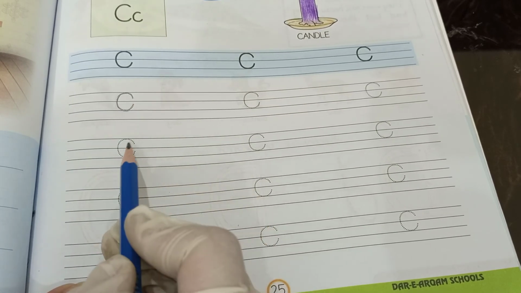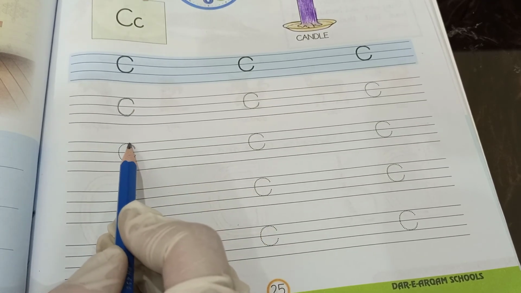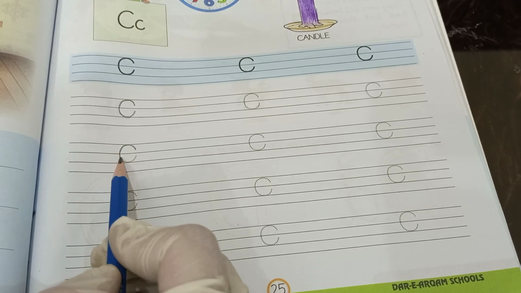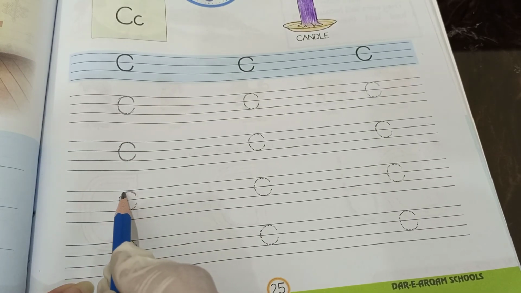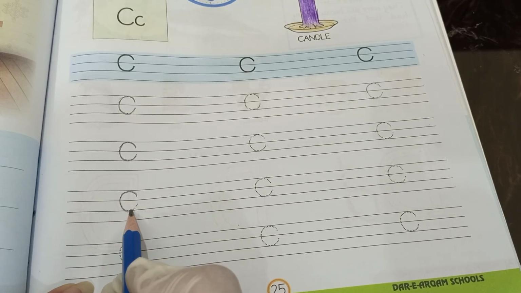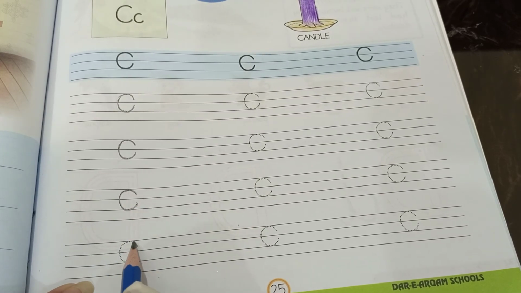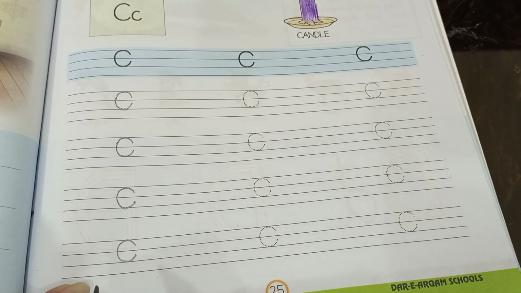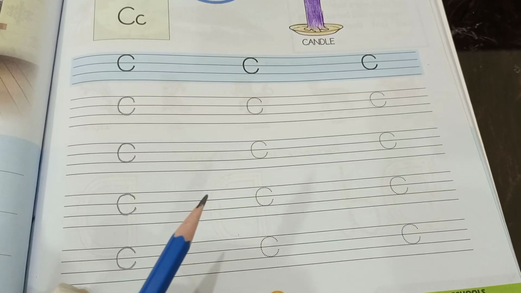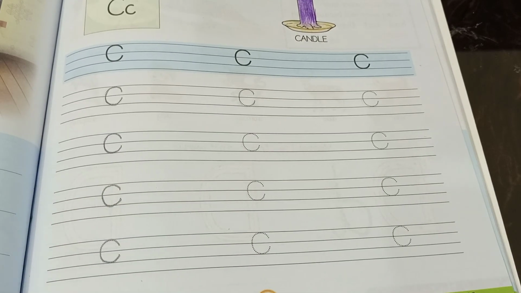ठीक है. सी का जस्ट वन स्टेप ही है, एक ही स्टेप में ये राइट होके एंड हो जाता है लाइक दिस. दिस इज द ओनली वन स्टेप ऑफ सी लाइक दिस. Once again like this. All right. Parents are requested to supervise their child.